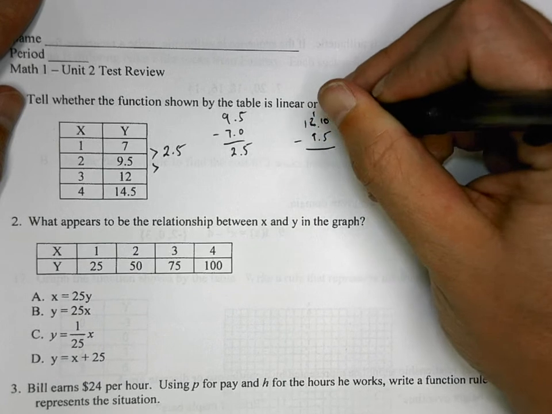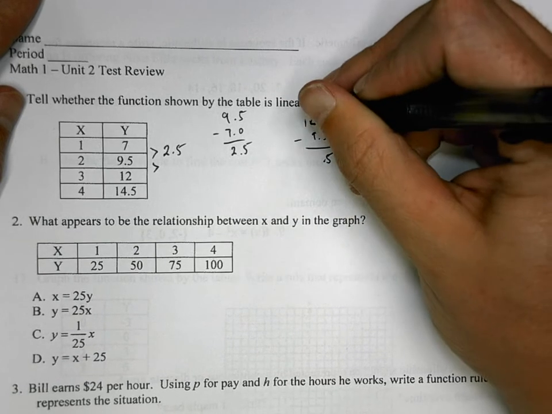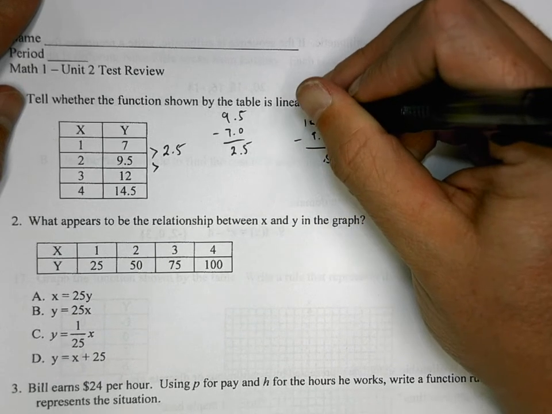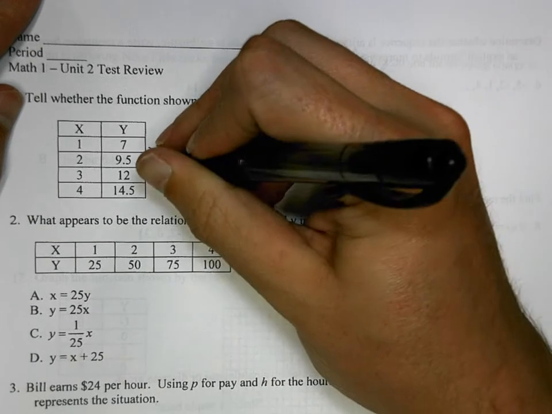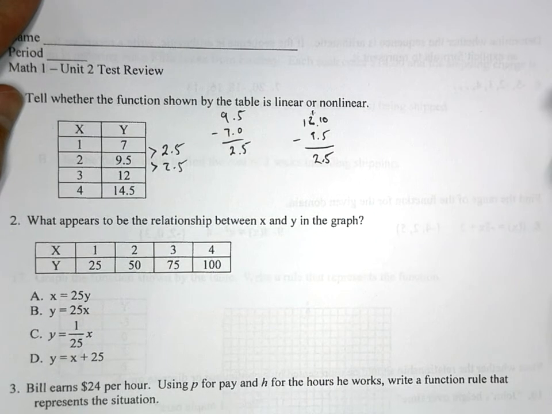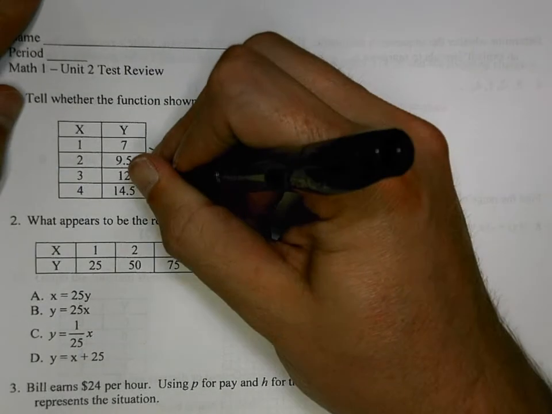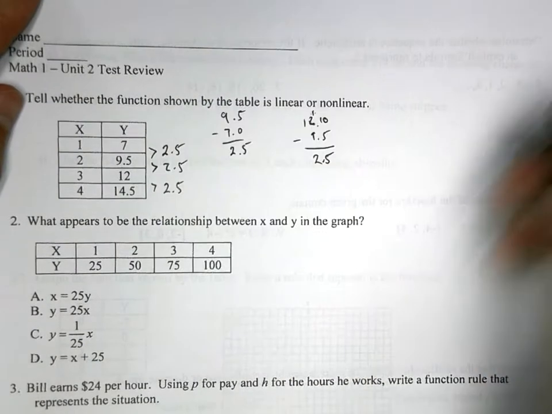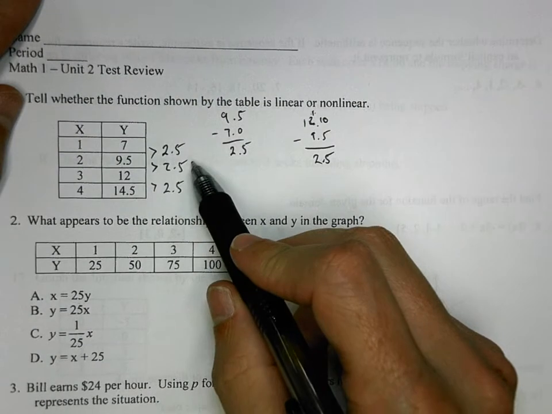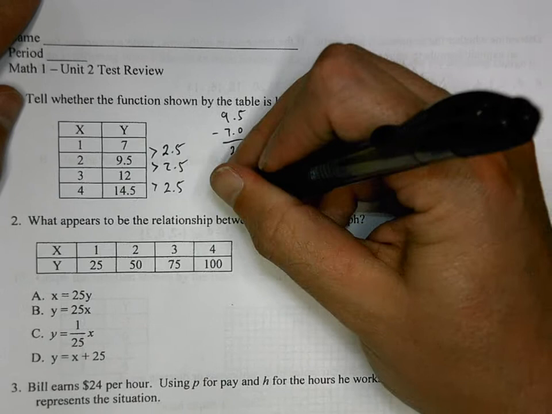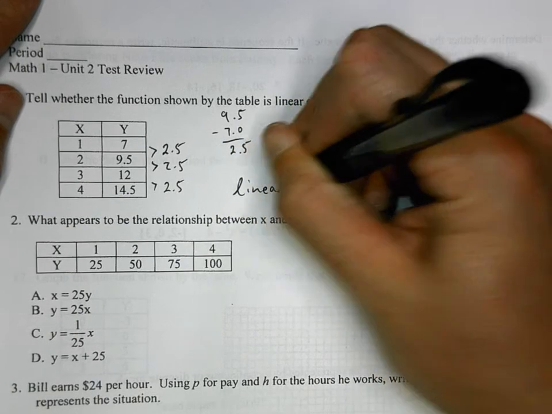Borrow from there. 10 minus 5 is 5. 11 minus 9 is 2, so that's 2.5. And this is also going up by 2.5. So since the function is going up by the same amount every time, this is called a linear function.